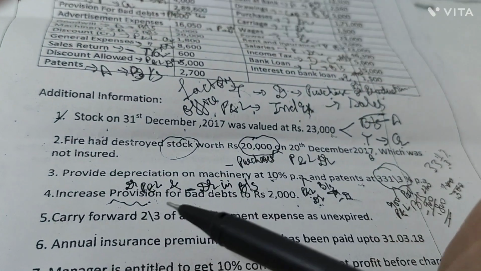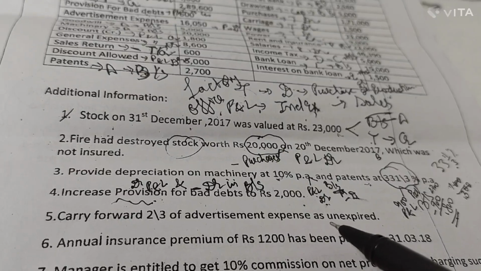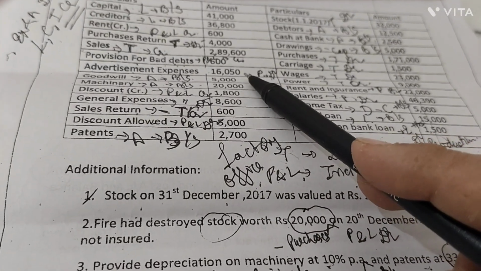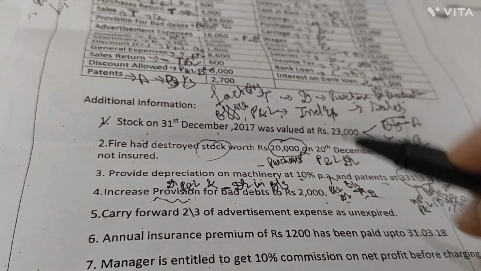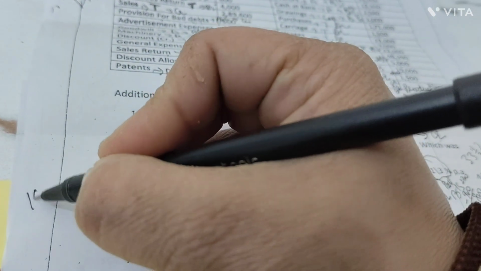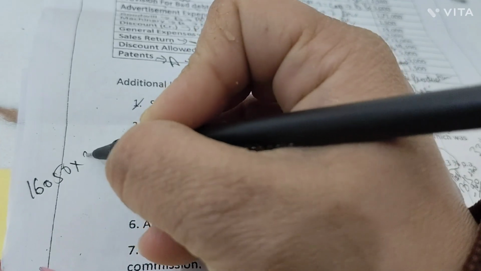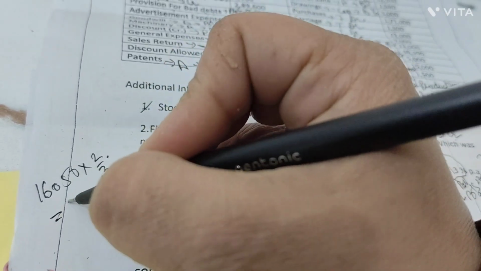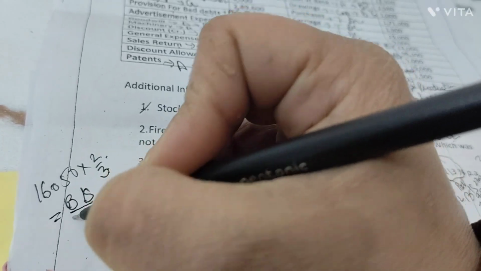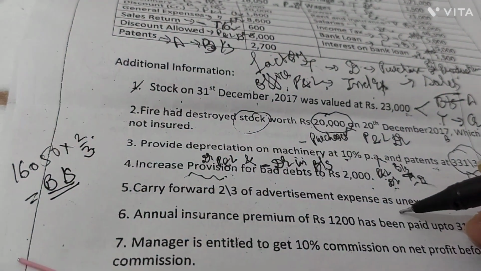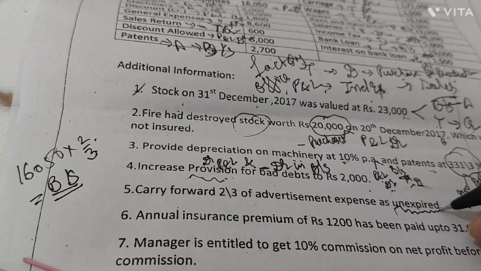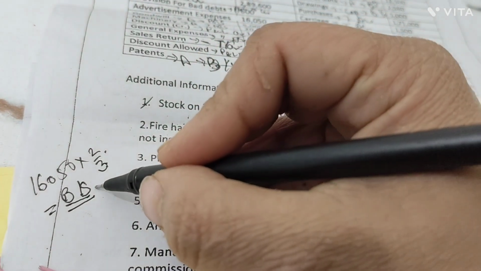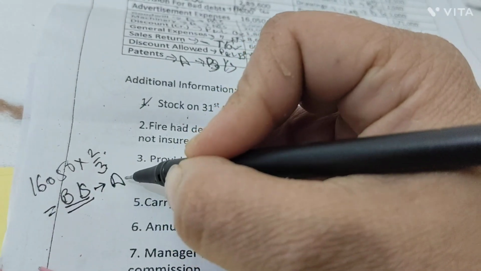Then carry forward two-thirds of the advertisement expense as unexpired. So what was the advertisement expense value? 16,050. Out of this 16,050, he says that you have to calculate a value of 2 by 3. That value should be shown in the balance sheet as unexpired. Unexpired means the expenses which we have paid but the benefit we have not received. So it would be shown in the balance sheet on the asset side.